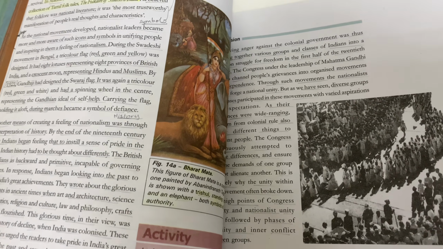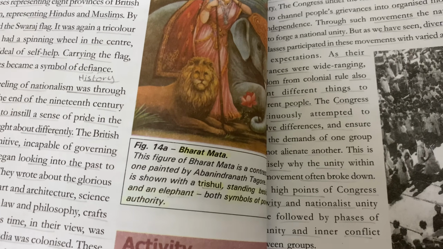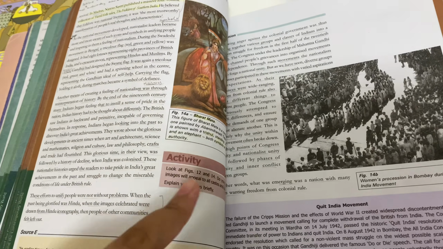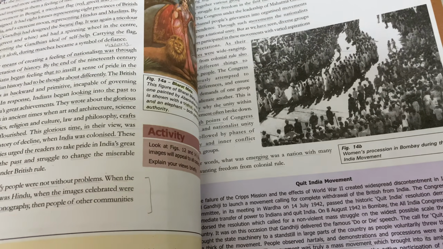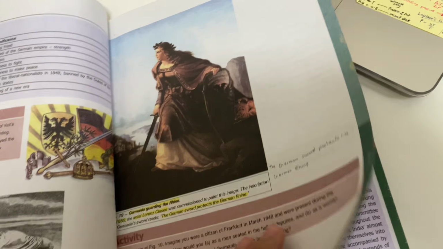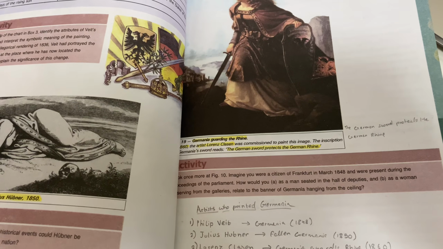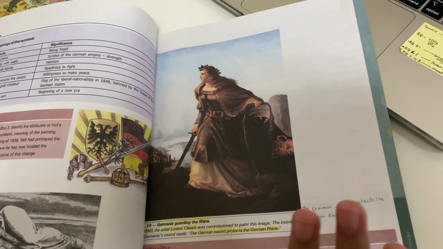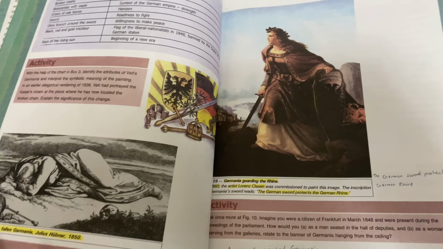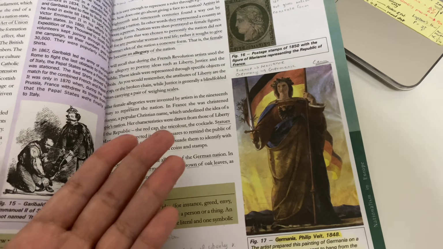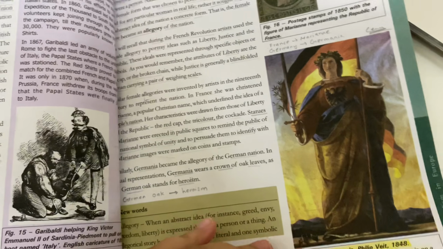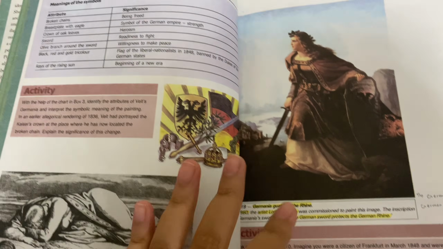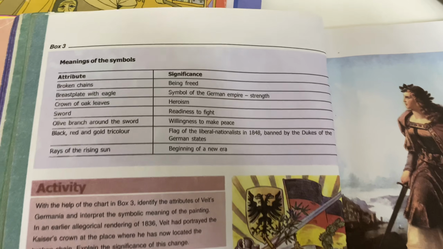You also have to remember the meaning of the different symbols which are often given in the boxes below the image. I don't exactly remember if this came up in boards, but a lot of times in my internal school exams, we had pictures of Germania and other pictures asking us to elaborate on the different symbols used in them. So make sure you know what they mean. They can always come up in the exams, so the meaning of all these is very important.